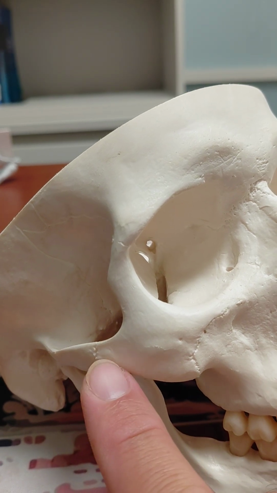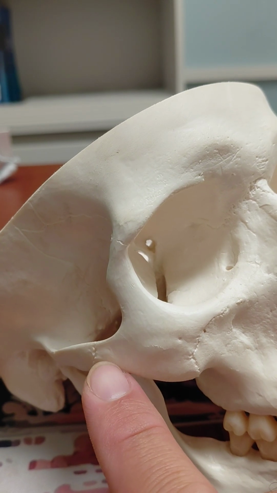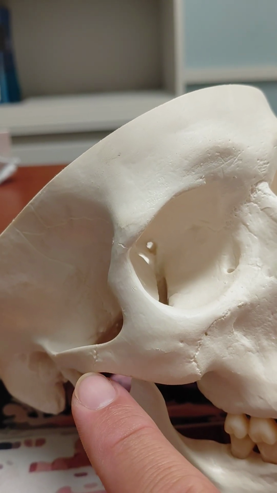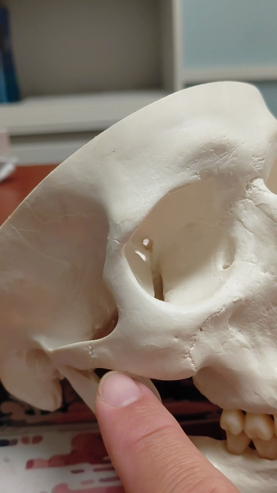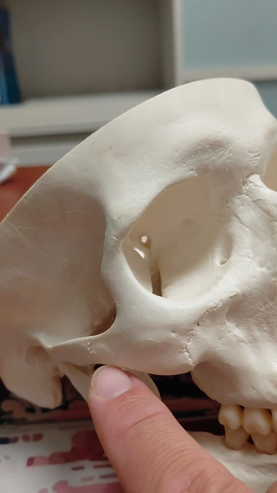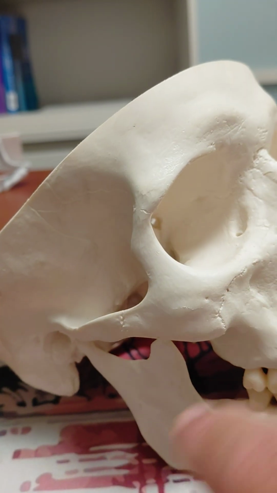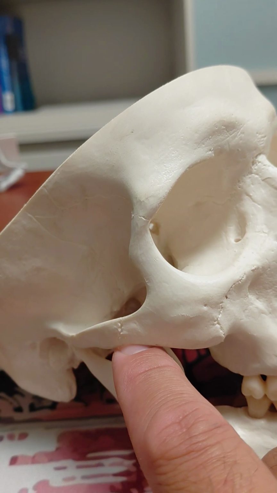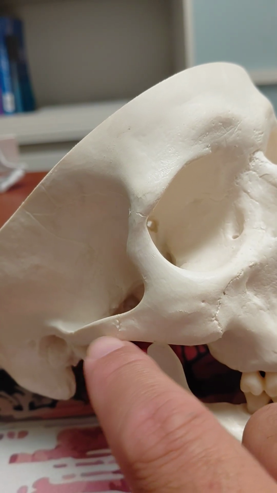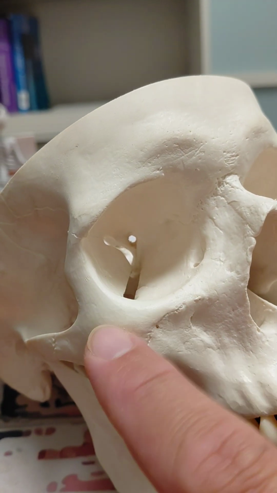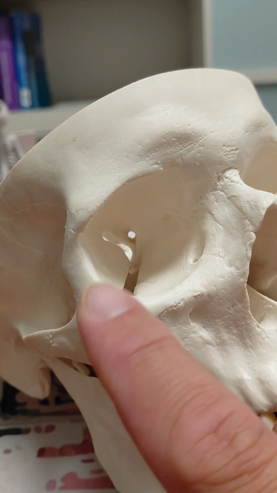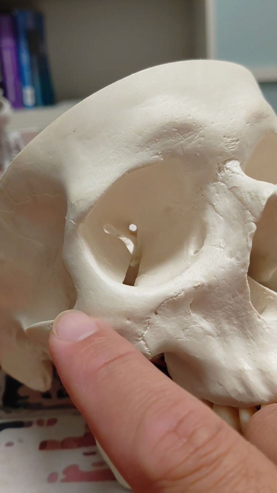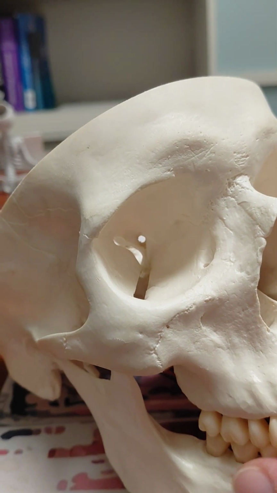So this process coming from the zygomatic is called the temporal process of the zygomatic bone. The temporal process plus the zygomatic process are gonna create the zygomatic arch. It's worth mentioning that the zygomatic bone is also called the cheekbone because it's in charge of the cheeks in our face.